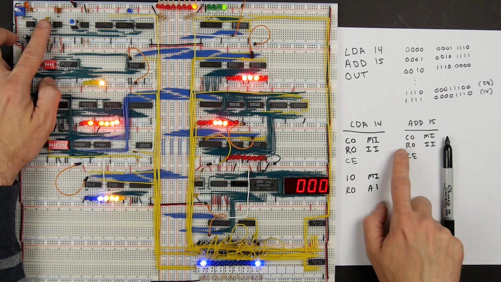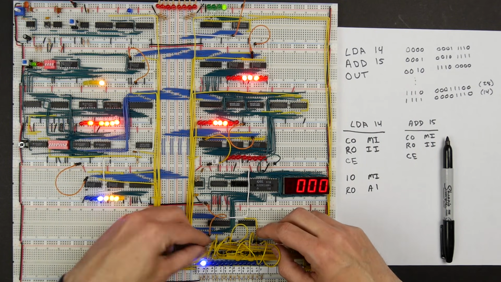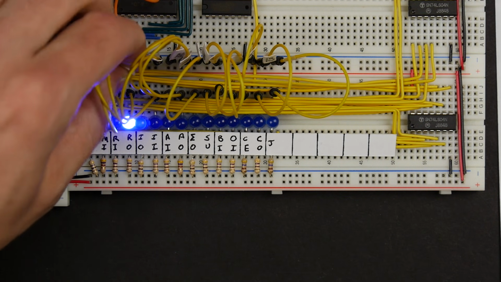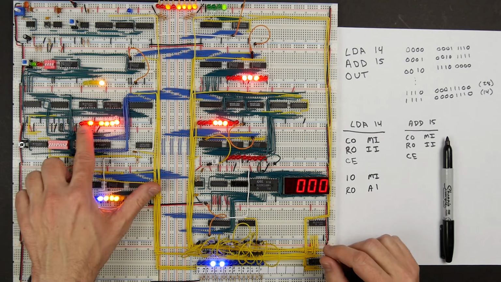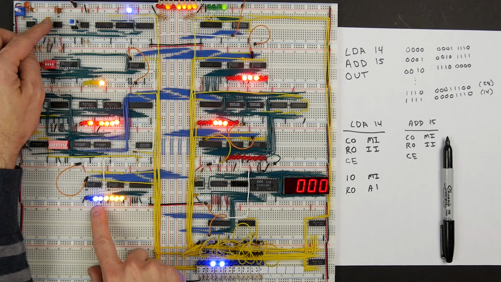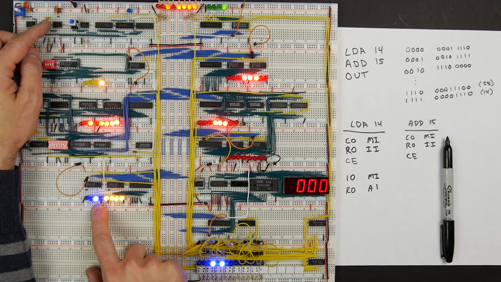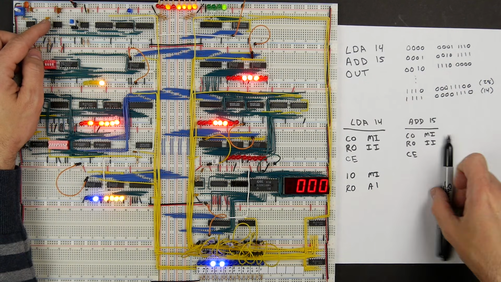The next thing we do is RAM out, instruction register in. So let's turn off these signals, and say RAM out and instruction register in. We see the contents of RAM is now on the bus, and with the next clock pulse, it goes to the instruction register. Now the instruction register has loaded this add 15 command.